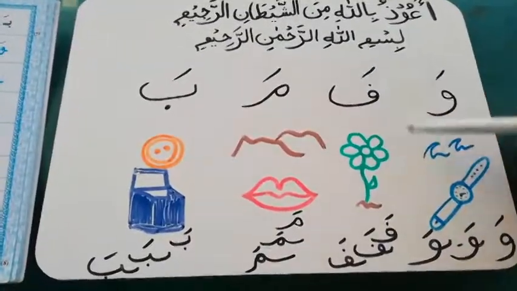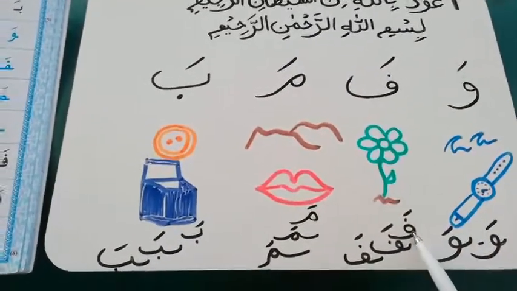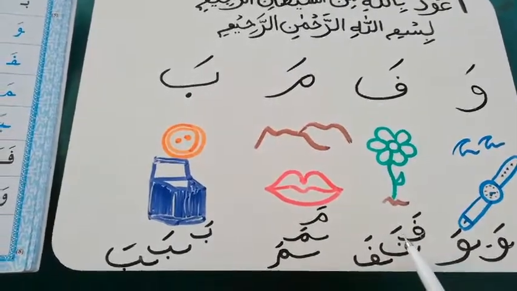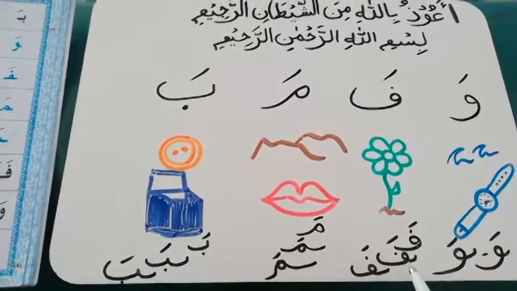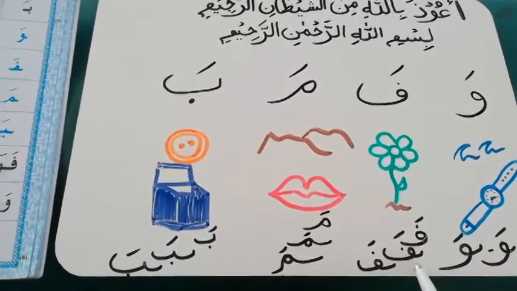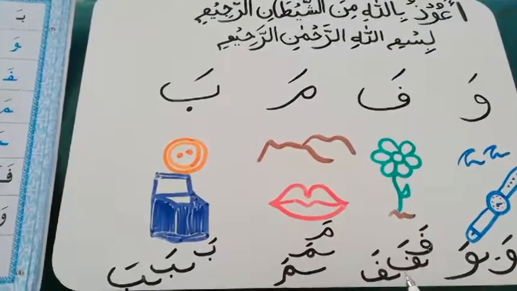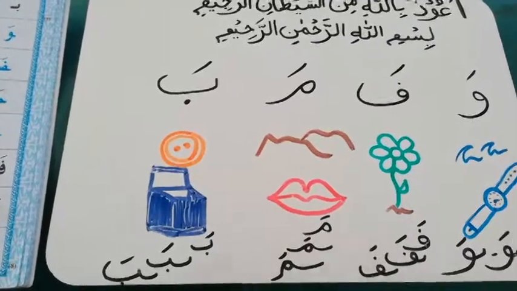Let's look at the letter fa now. The letter fa with a fatha, fa. If the letter fa appears in the beginning of the word, it will not join to anything before, but it can join after. If the letter fa appears in the middle of the word, it can join before and after. And the last one, if the fa is at the end of the word, it will only join before.